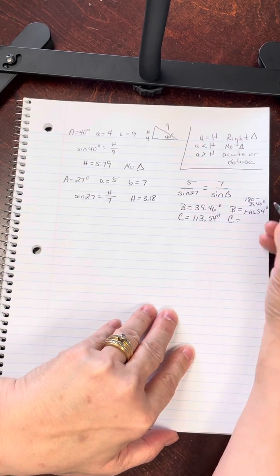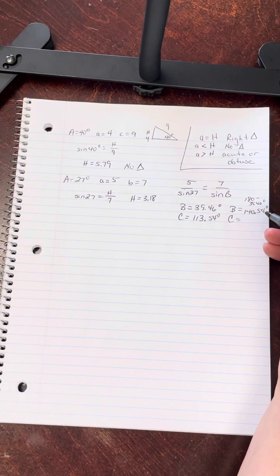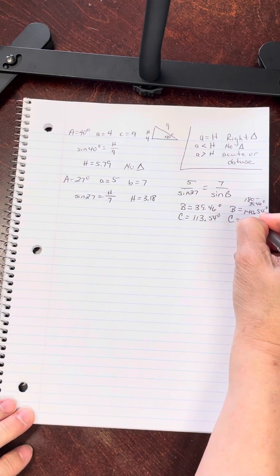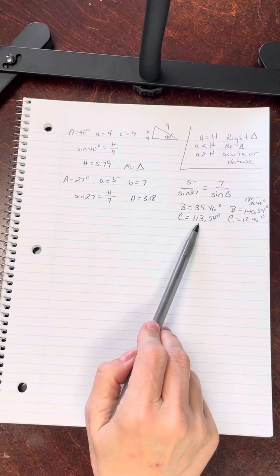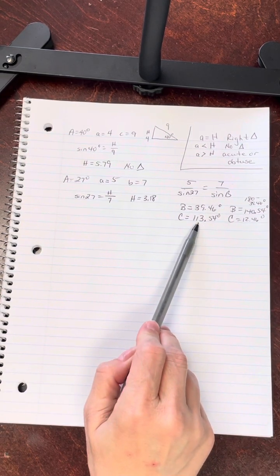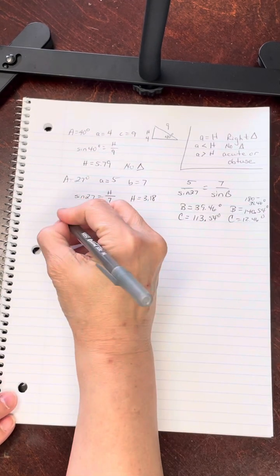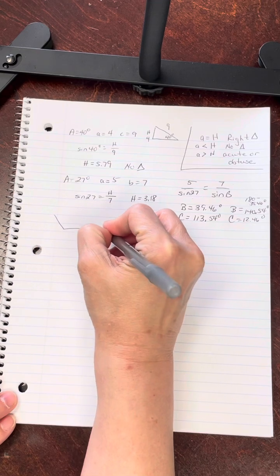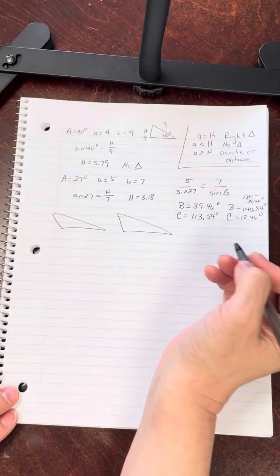And if I add 140 plus the 27 and take it away from 180, we get 12.46 degrees. So now what I notice is that this is 113, more than 90, obtuse triangle. This is 140, more than 90, so I have two potential obtuse triangles that could be created here with this information.